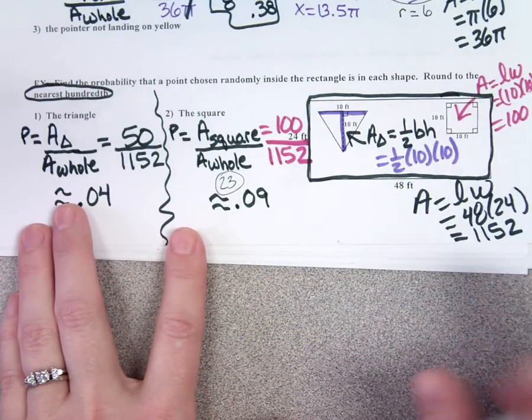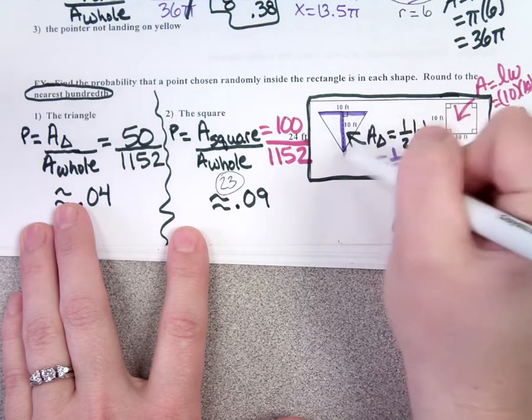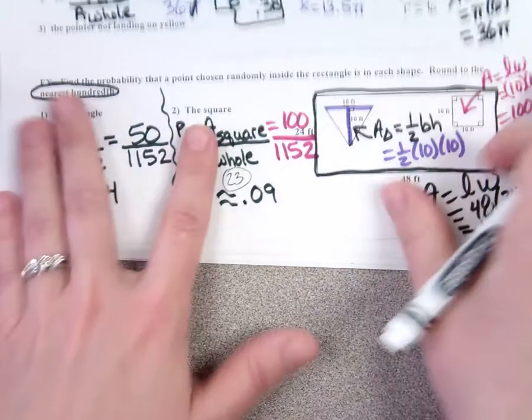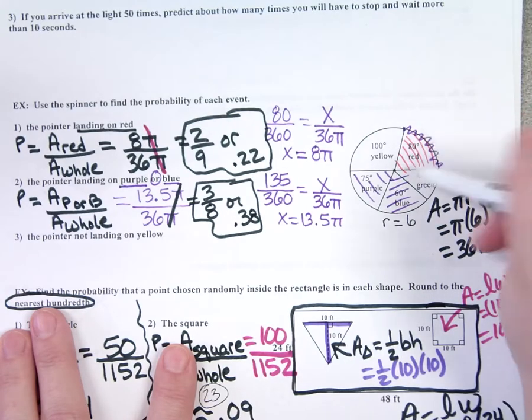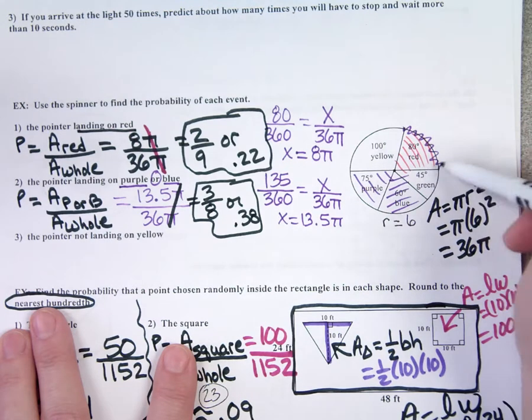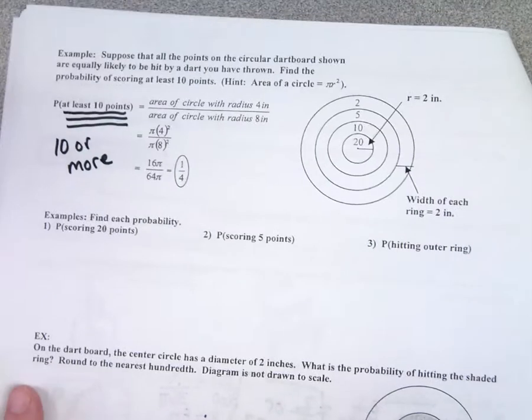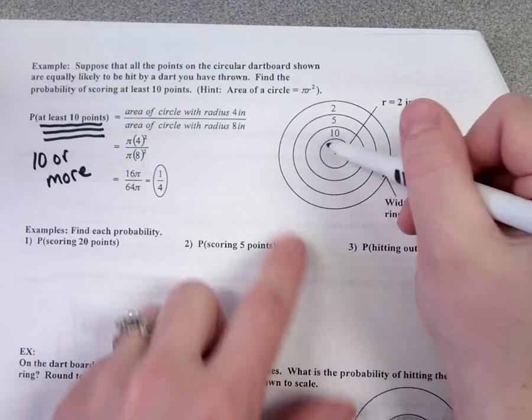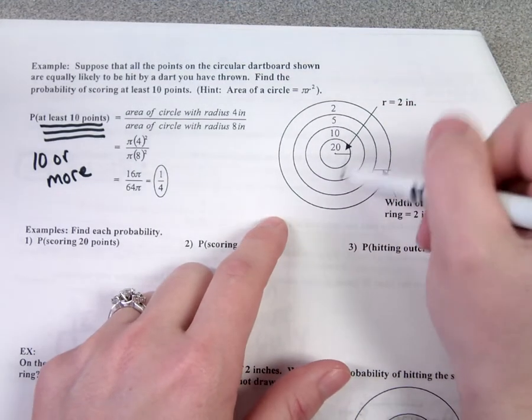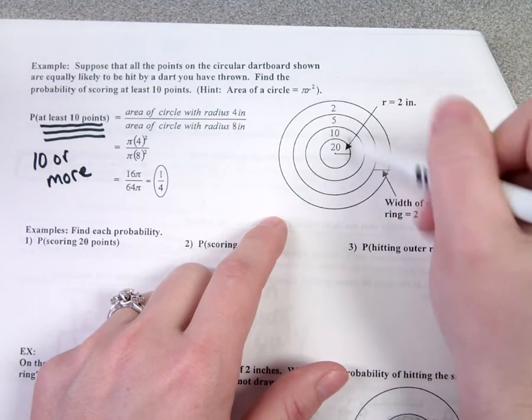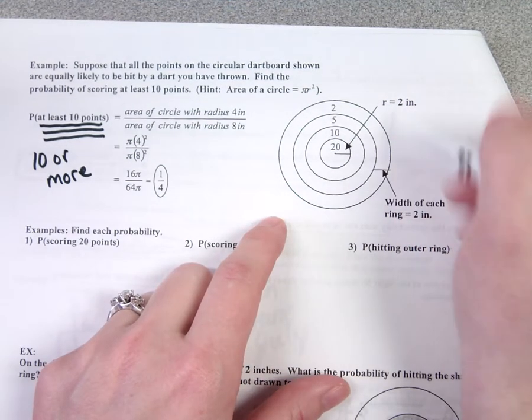But here, when I was trying to get my dart in the triangle, I was finding the area of the triangle out of the area of the whole. And up here, when I wanted my dart to land in the red section, I was finding the area of the red out of the area of the whole. And so this is the same thing. This time I want to score at least 10 points, so I want my dart to land in one of these two circles, so I'm going to find the area of this out of the area of the whole.